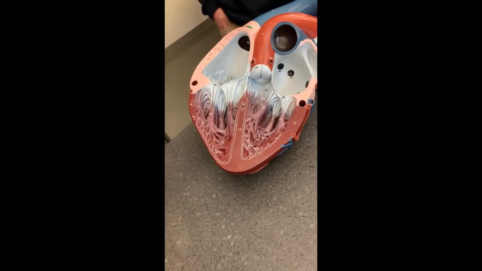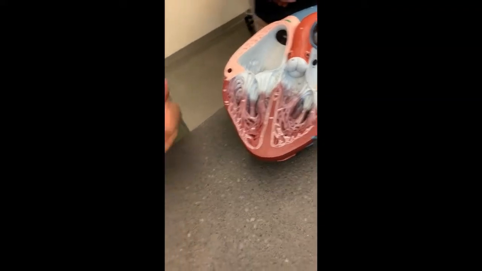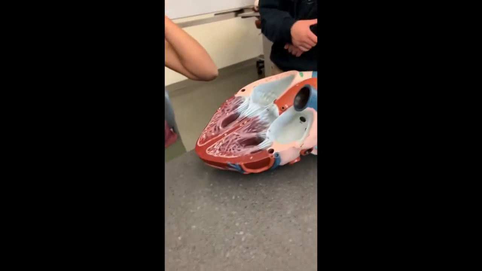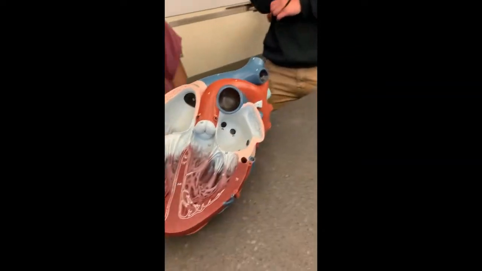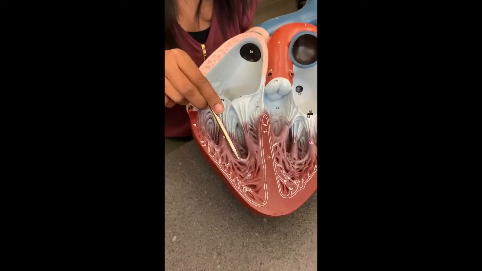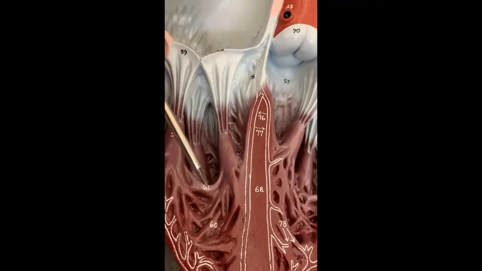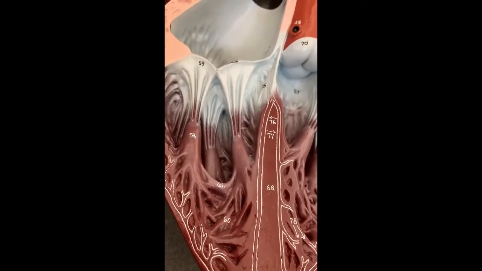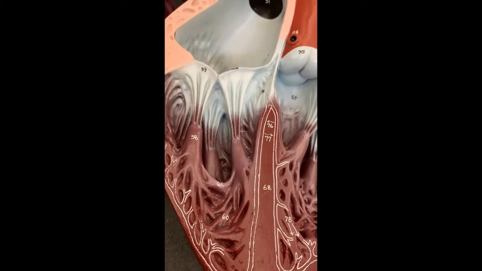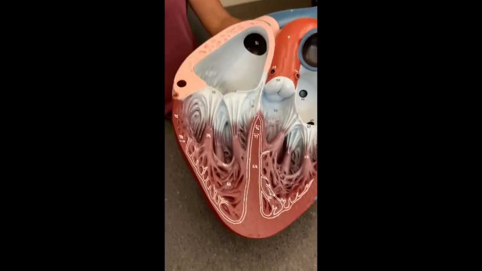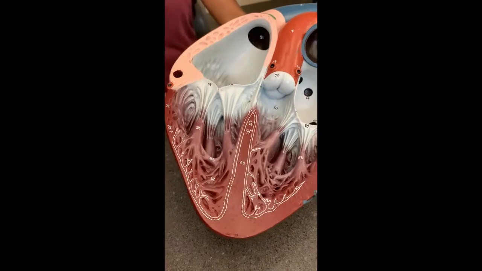Papillary muscles. Very good. Now here, in the right ventricle, you have this structure labeled 61. This is the moderator band. And when we talk about the physiology, we'll talk about what it does.